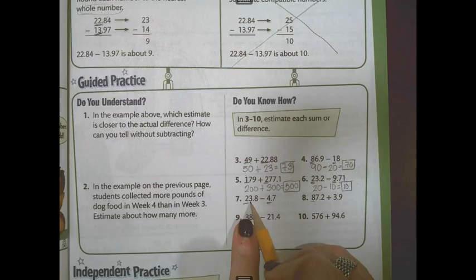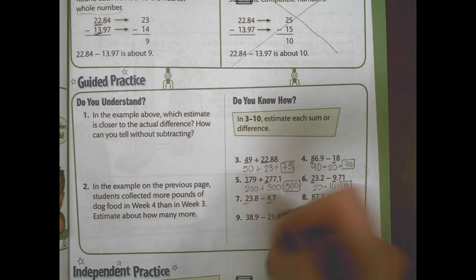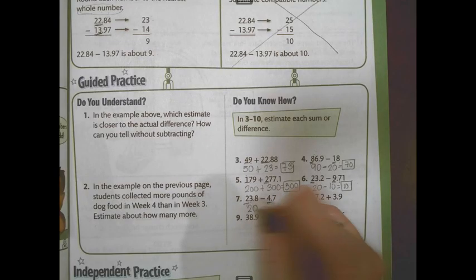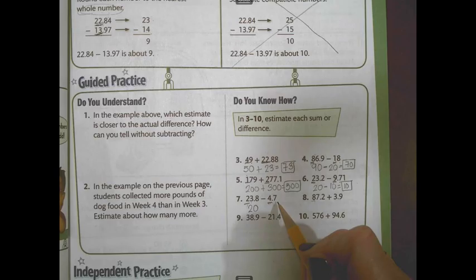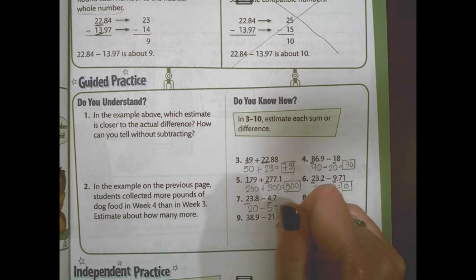The 3 in the ones place tells me that I am going to let the 2 rest. So this rounds to 20. 4 and 7/10, the 7 in the tenths place tells me that I'm going to raise the score to 5. 20 minus 5 is 15.